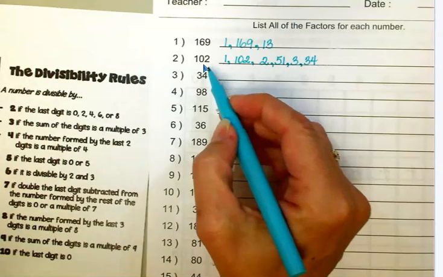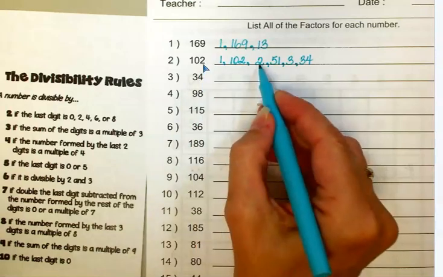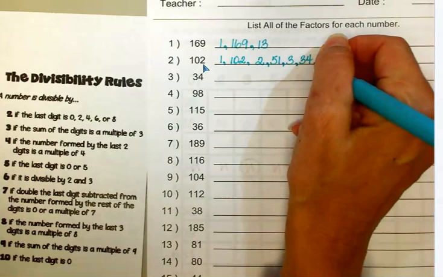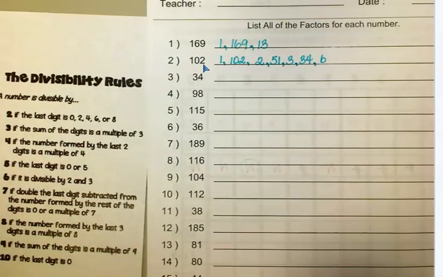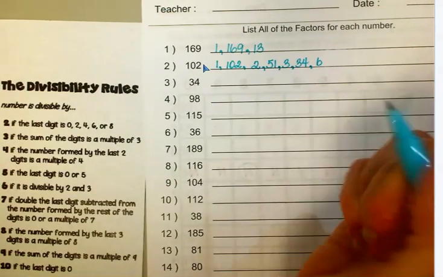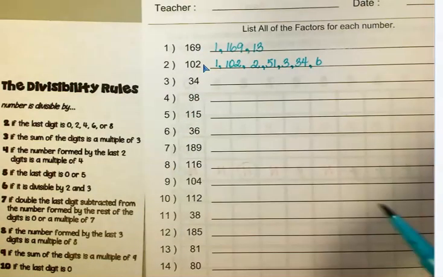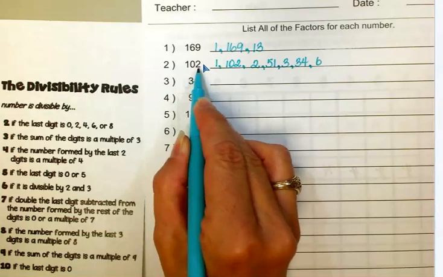It's not going to be divisible by 5. It will be divisible by 6 because it was divisible by both 2 and 3. So 102 divided by 6, I don't know, maybe 16. But anyway, take 102 up here and just do divided by 6 and figure out what you get. It's not going to be divisible by 7, I can already tell, because 10 minus twice this, 10 minus 4 is 6.